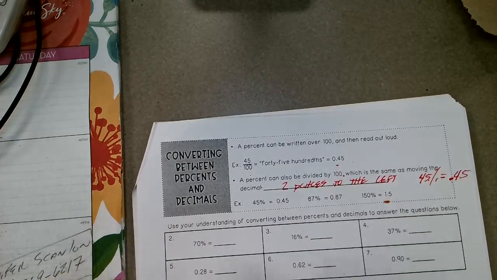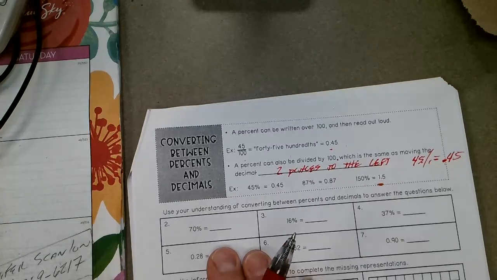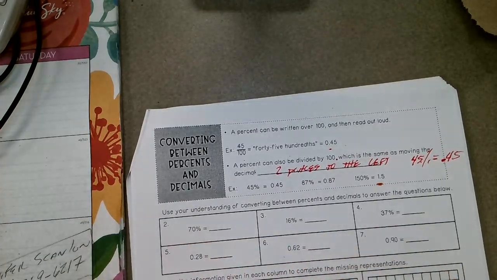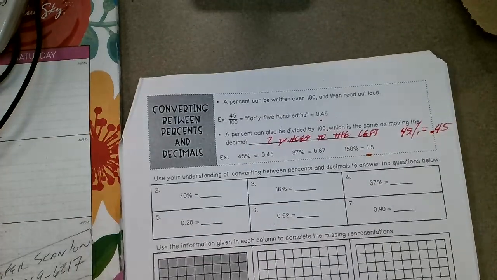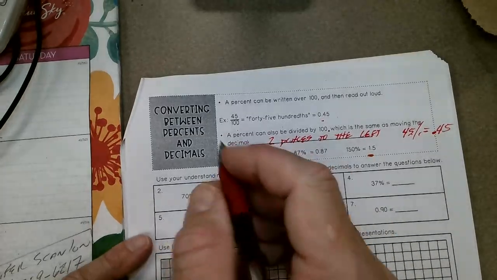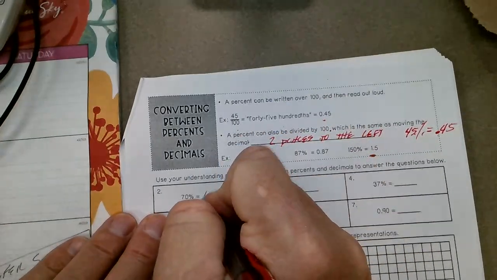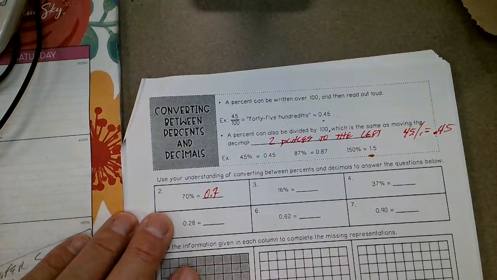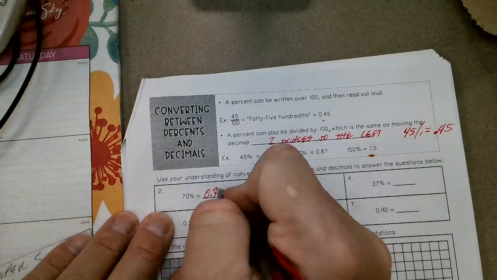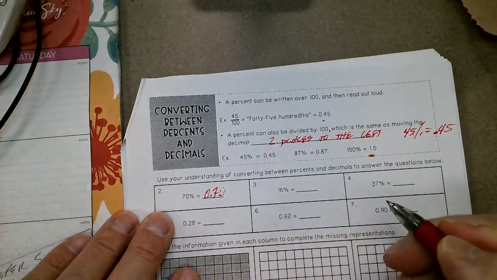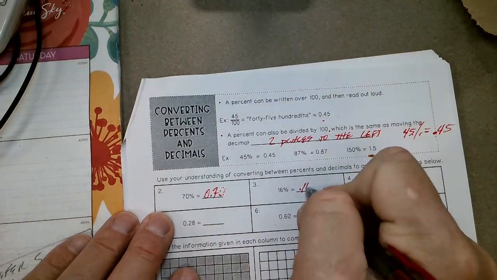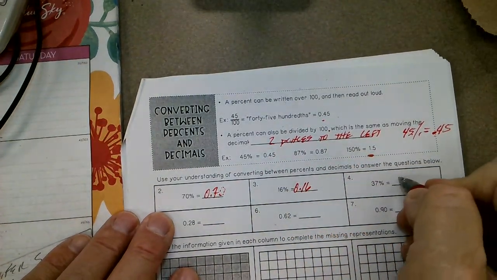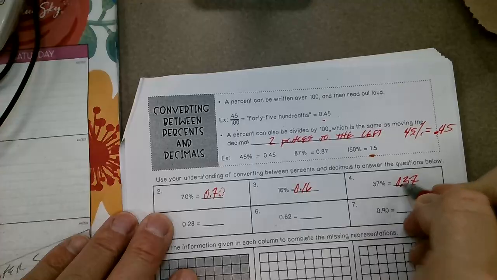Go ahead and pause the video and change these first 3 percents to decimals. This would equal 7/10. Some might write this 0 here. Either way, it's fine. This is 16 hundredths, and this is 37 hundredths.